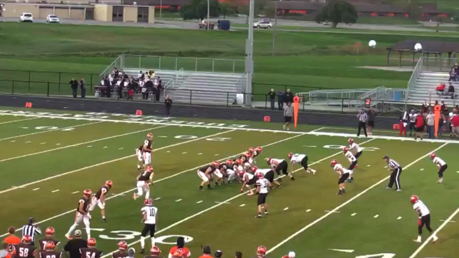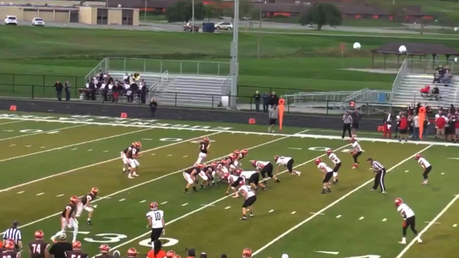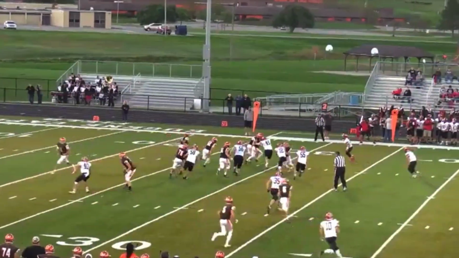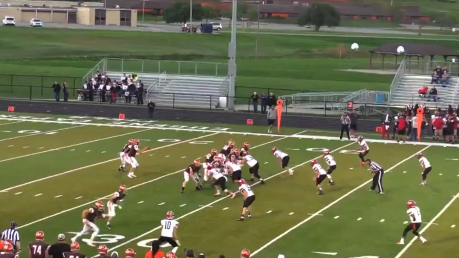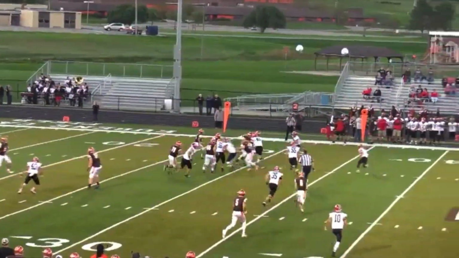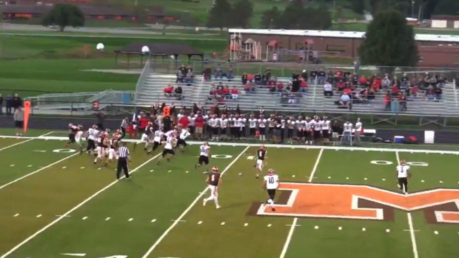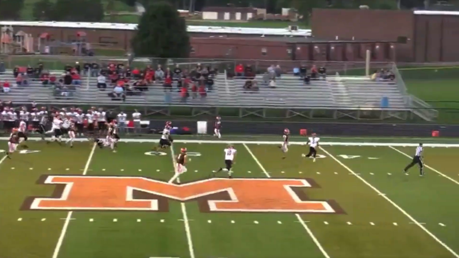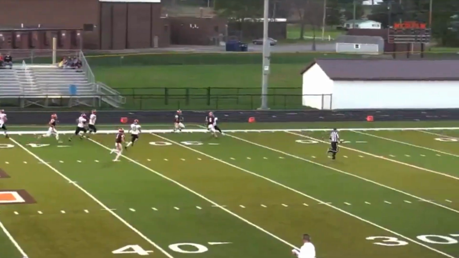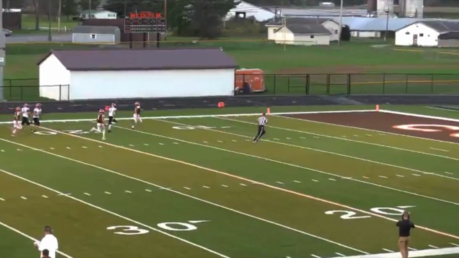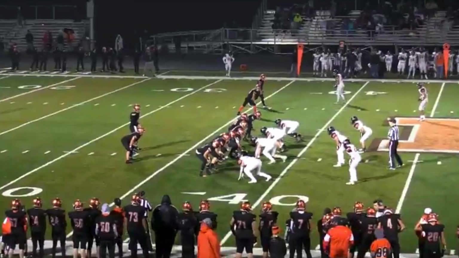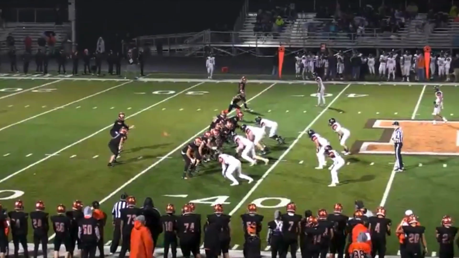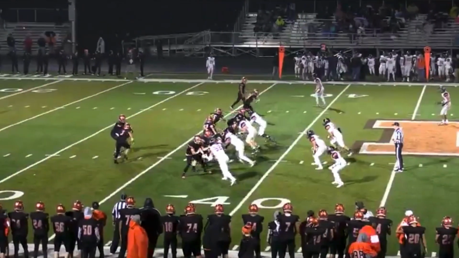Okay, so that's a very basic intro to the sweep read option, kind of where it came from and how it's developed over the years. This year, actually, in the NFL playoffs, I saw Kansas City run this play three different times in one series. So it's spreading like wildfire, which is cool. But most importantly, as you can see in all these clips here, this is my high school team that I coach. You can utilize this in a lot of different ways.